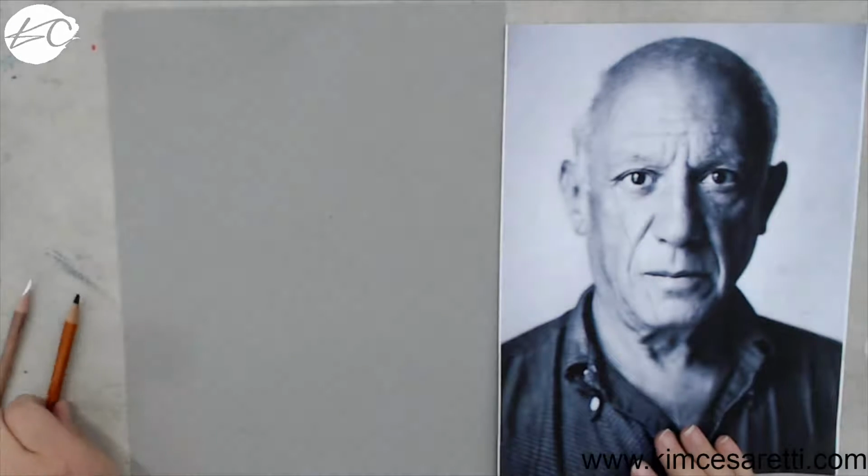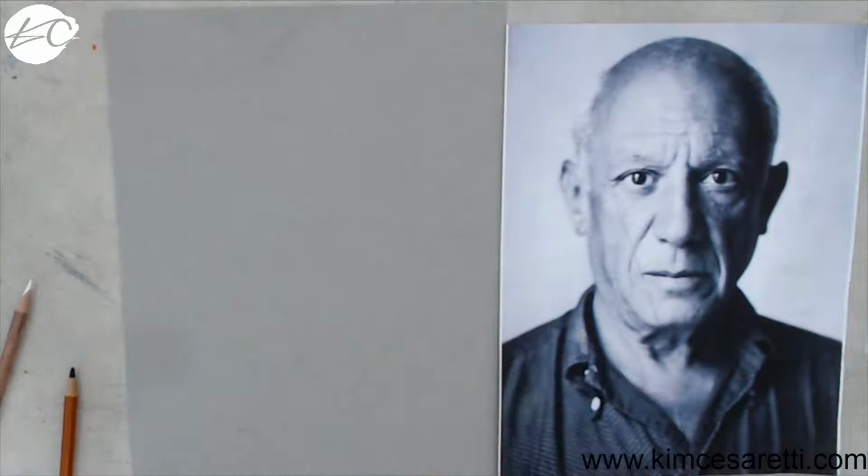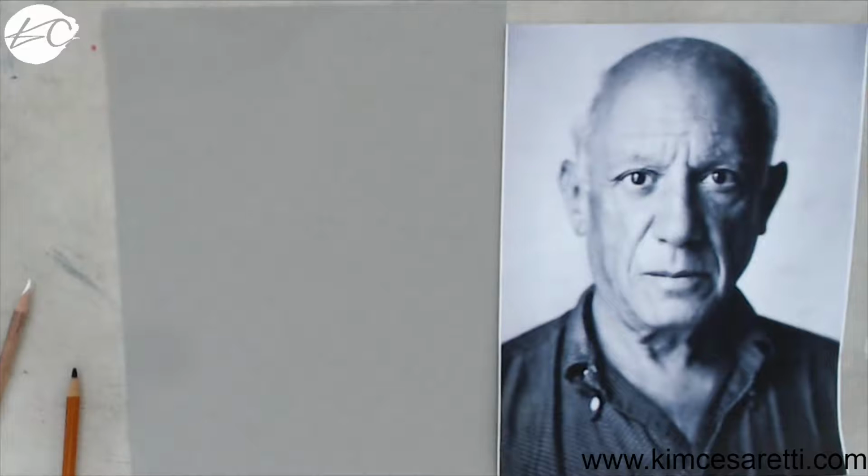We're going to use the black charcoal, and what's nice about charcoal is the harder the charcoal, the lighter the mark.